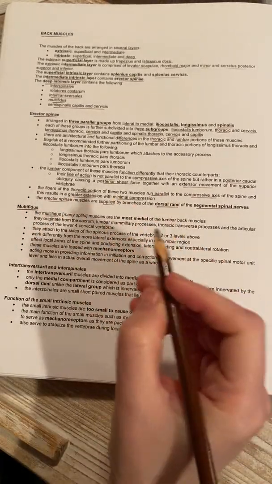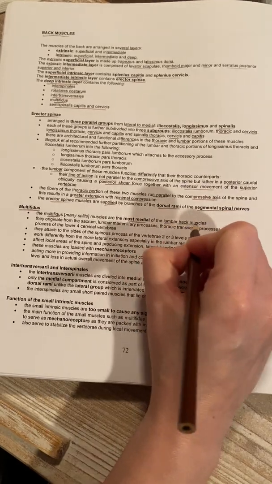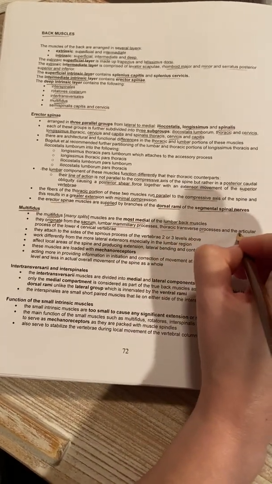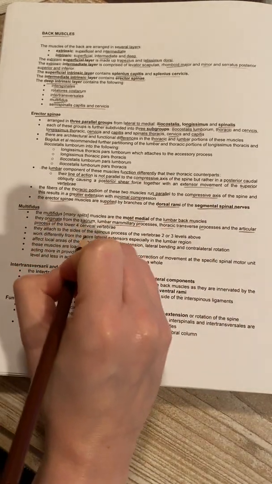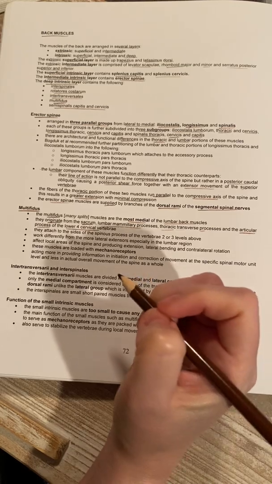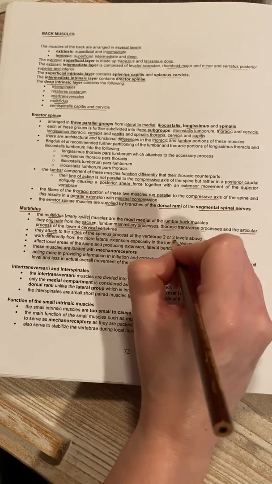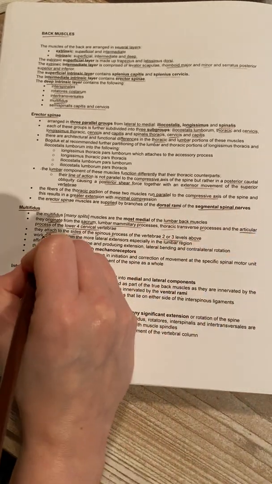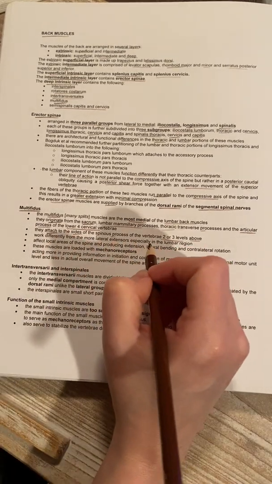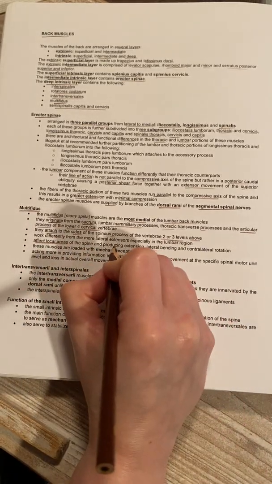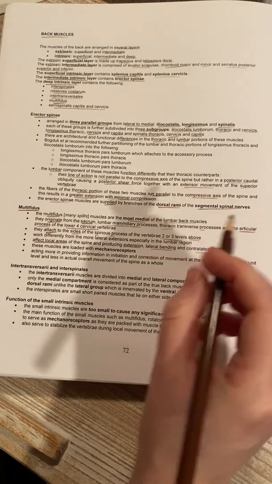Is that in view? Yes. Multifidus means many splits. They're the most medial of the lumbar back muscles. They originate from the sacrum, lumbar mammillary processes, thoracic TPs, and articular process of the lower 4 cervical vertebrae. They attach to the sides of the SPs of the vertebrae 2 or 3 levels above. They work differently from the more lateral extensors, especially in the lumbar region. They affect local areas of the spine, producing extension, lateral bending, contralateral rotation.